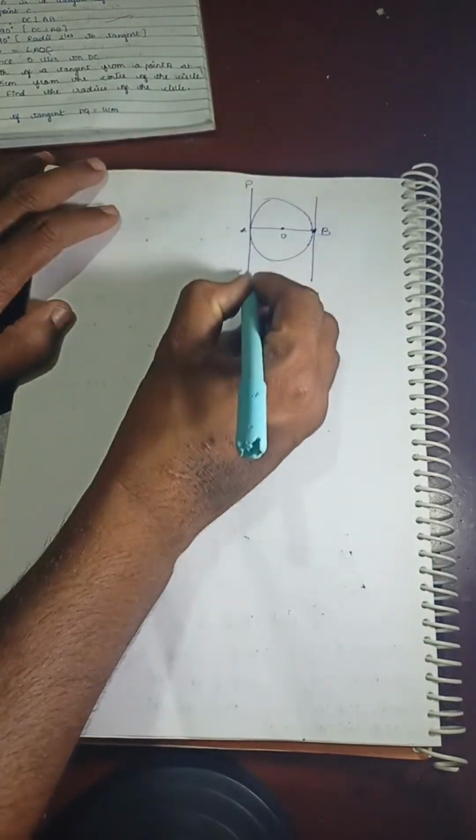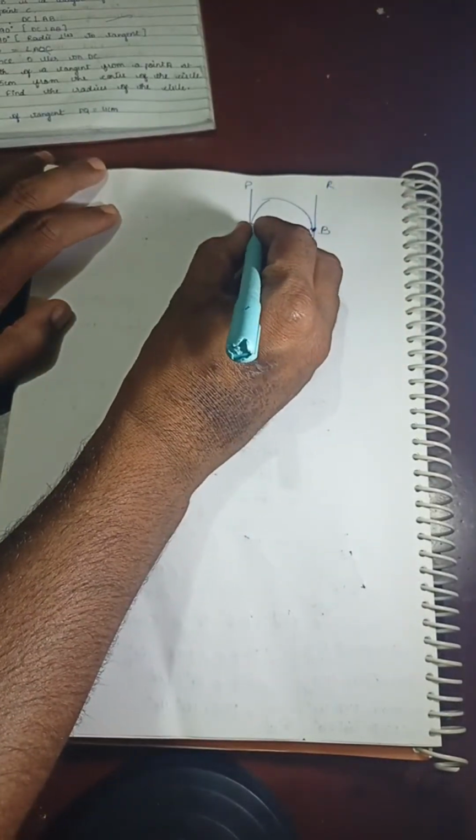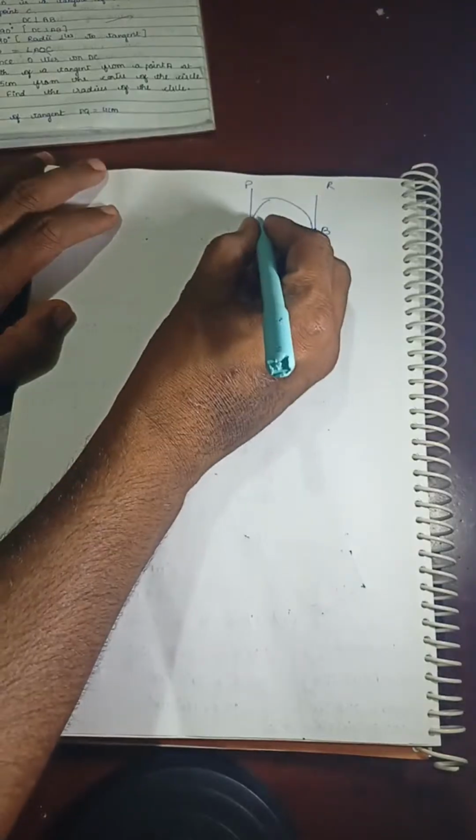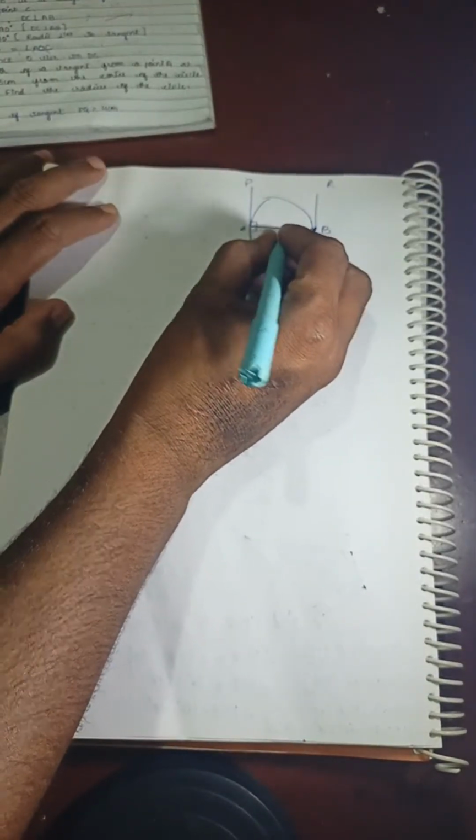So I am taking these points as P, Q, R and S. Now see here, it makes a right angle, why? Because perpendicular, and here also perpendicular. Why? Because the radius and tangent are perpendicular to each other. Now see what I am doing, the proof.